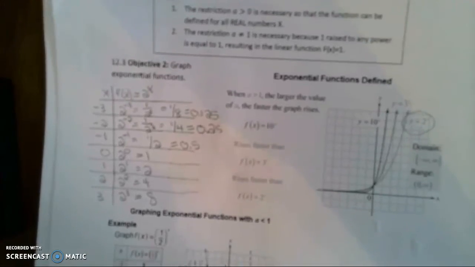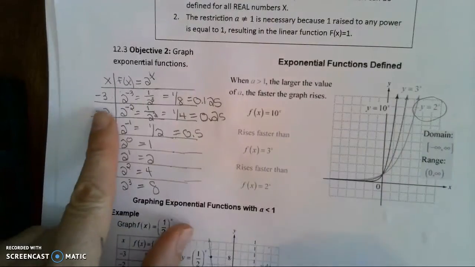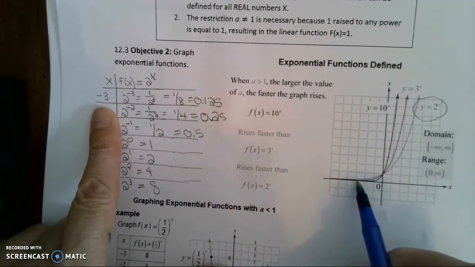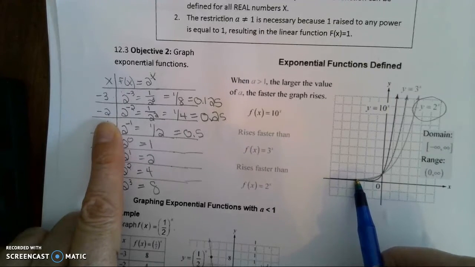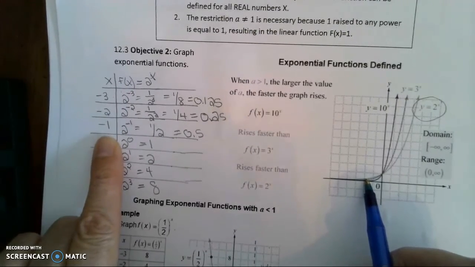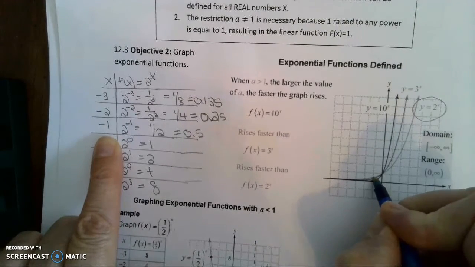Okay, so just kind of showing these points. The first point is -3, 0.125. So that's about right there. And then we have -2, 0.25. -1, 0.5, that'll be the first one we can actually see. 0.5 would be about right here.